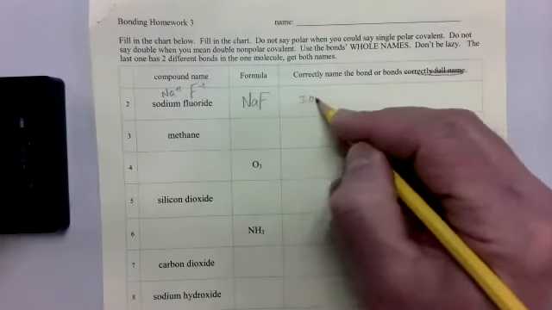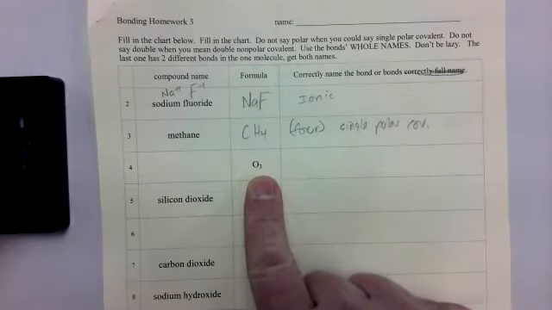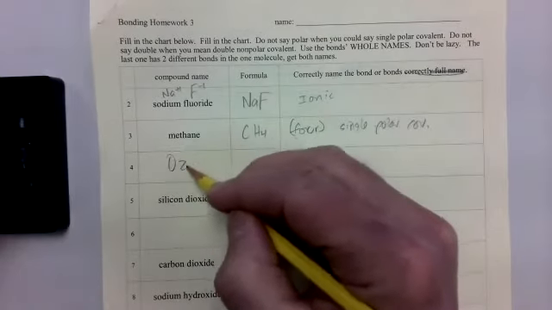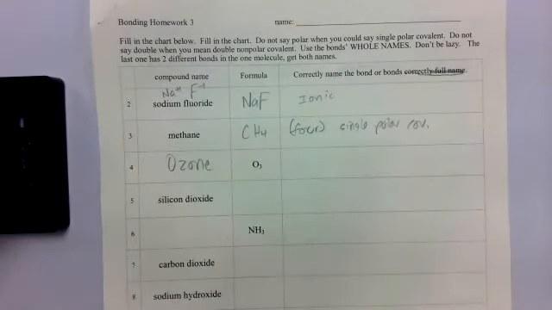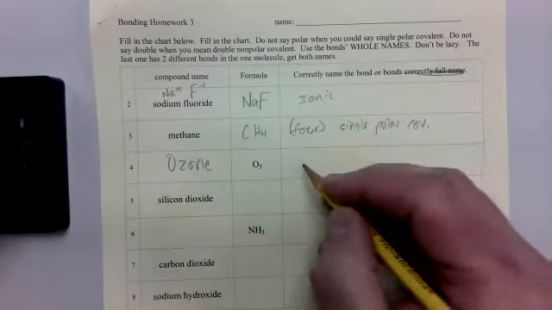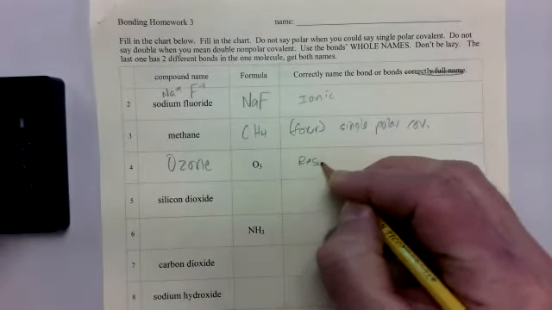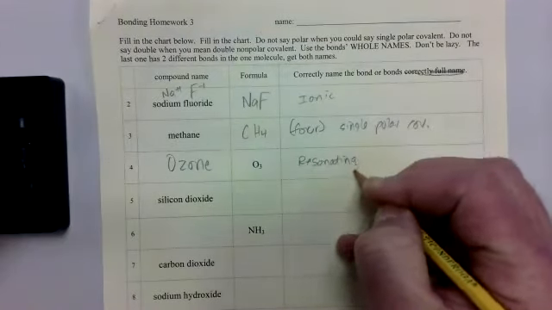Methane, the formula, because you remember it, is CH4. Here we're going to have 4 separate single polar covalent bonds. 4 of them. This is a weird thing. Look at that, O3. That makes this ozone, kind of like where I'm from, Ozone Park. This is going to be what's called a resonating bond, and you just got to remember that one.